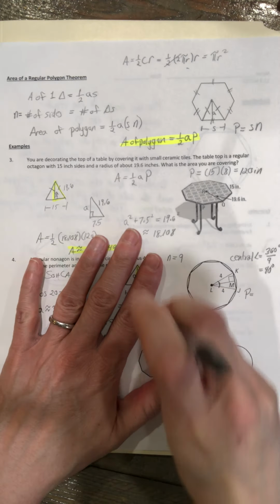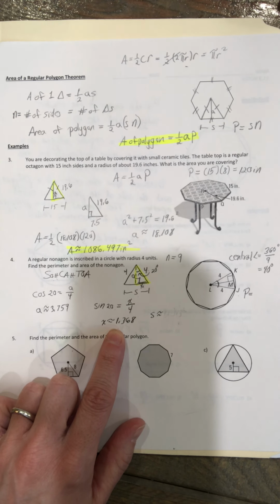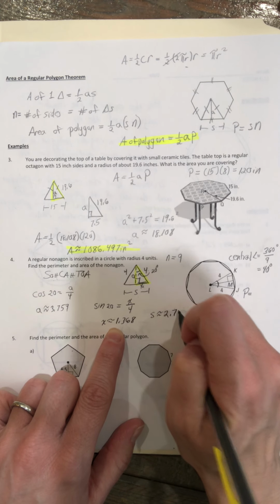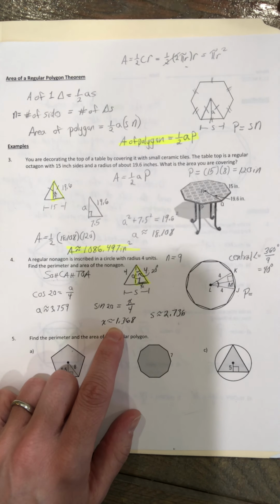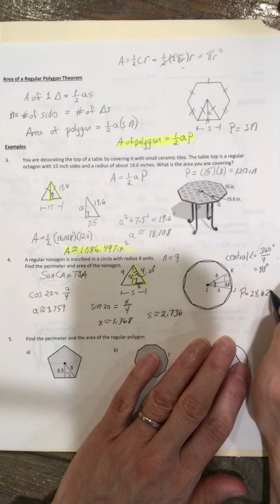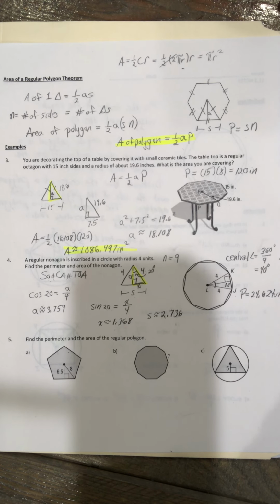I already multiplied by 9. I'm sorry. This 1.368 should have been multiplied by 2 to find S. I'm sorry, guys. 2.736. And then we multiply by 9 to find that perimeter of 24.624 units. Okay, that's the perimeter.